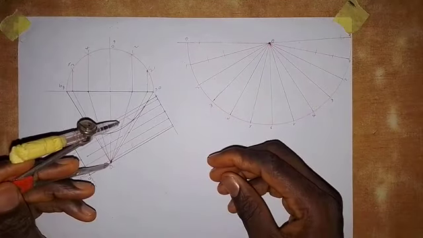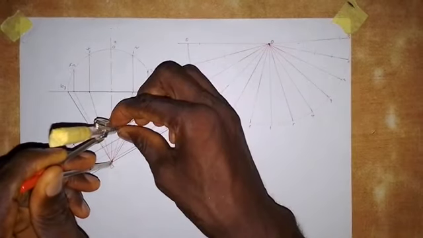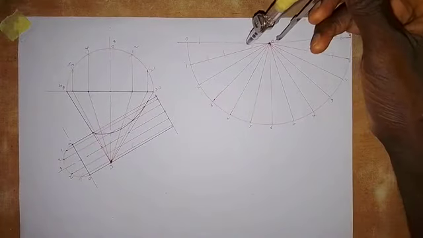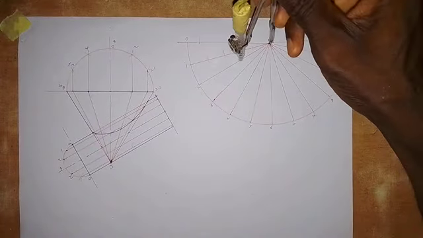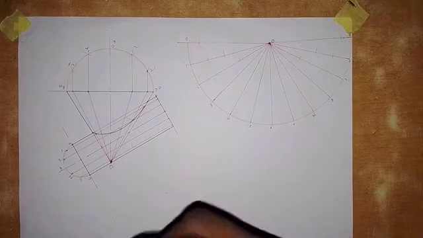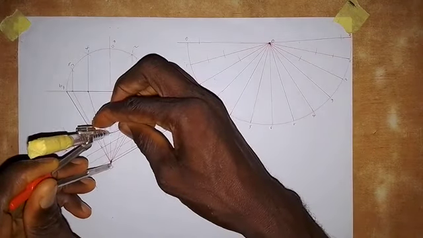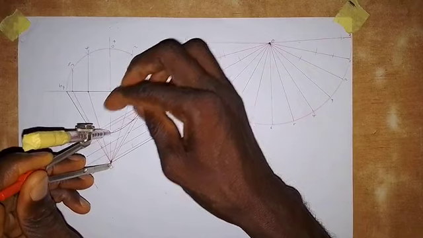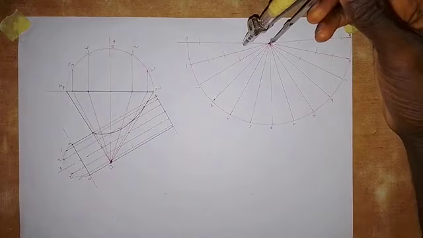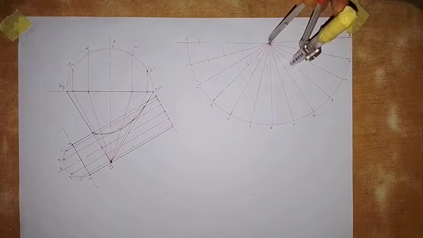Then we have point 2. This is where we have 2, which is this point here. So we put it at this point and on line 2. We take this and we take this. Then for 3, we have this point here. So we put it at this point and make an arc here on 3.